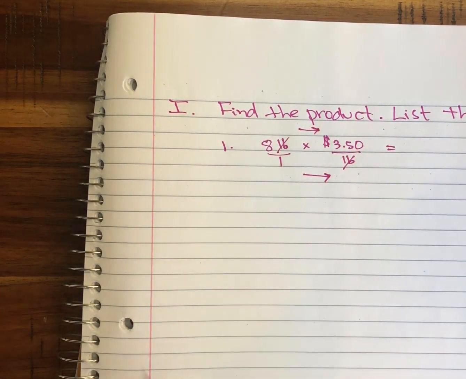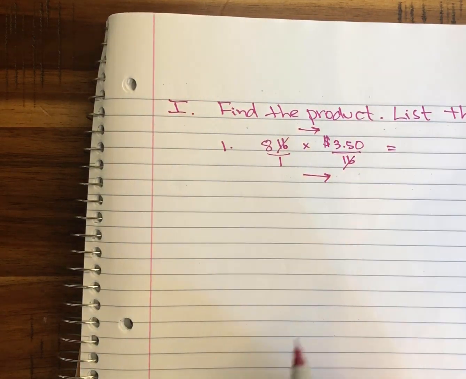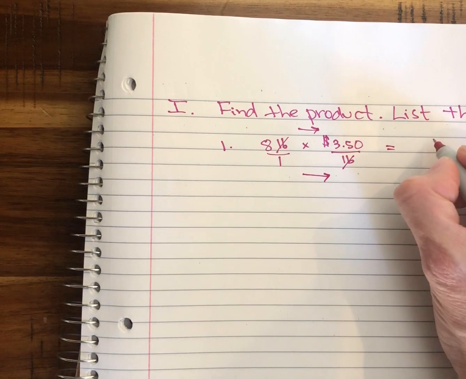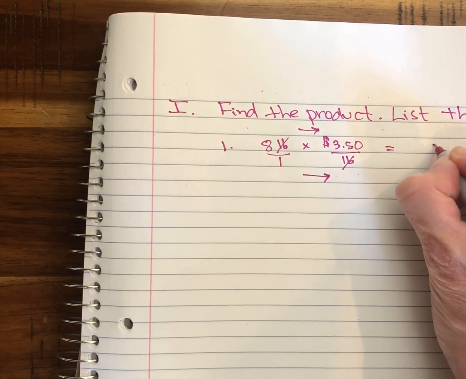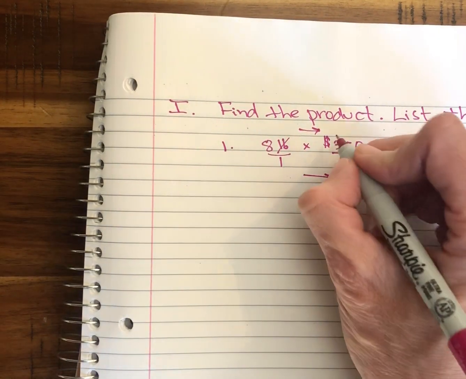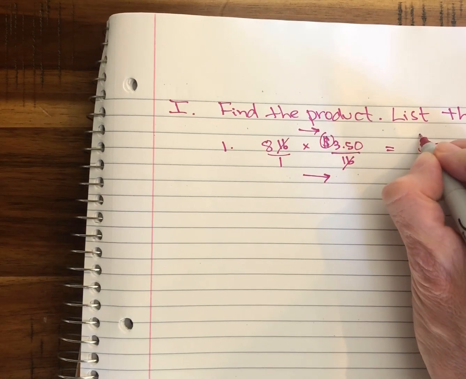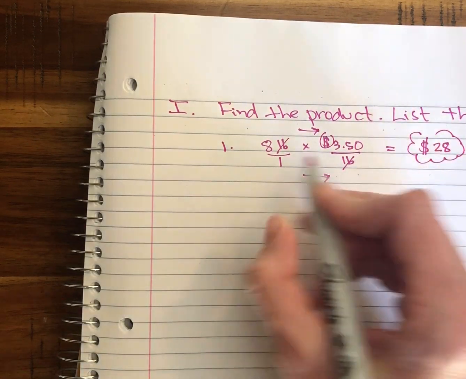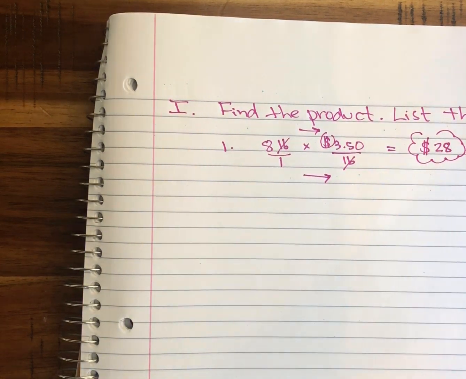You can work out the multiplication off to the side if you need to, but I'm confident you can multiply 3.5 times 8. 3.5 times 8 is 28. And the only unit left is dollars. So we found the product and we listed the units. In other words, we included the units in our answer, okay?